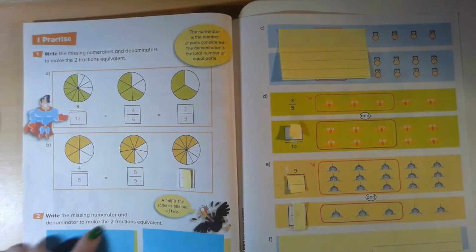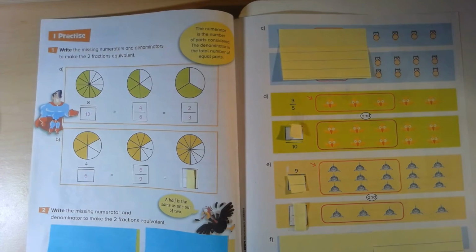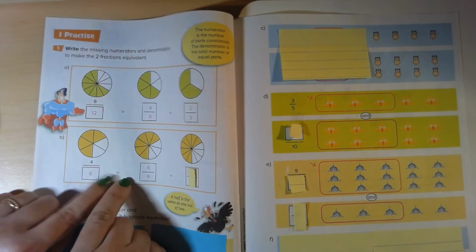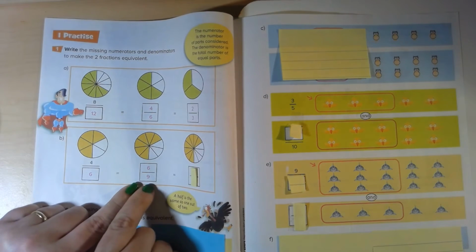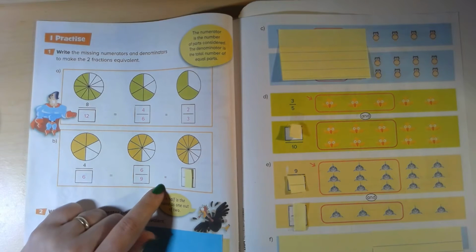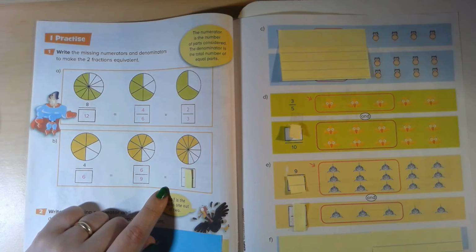Sorry, 6/9. Let's look at the last one. If 4/6 equals 6/9, and we divide our circle into even more parts, what's the equivalent fraction?